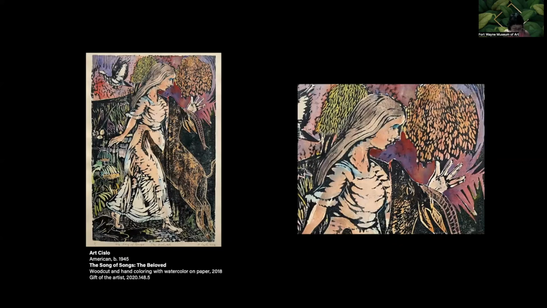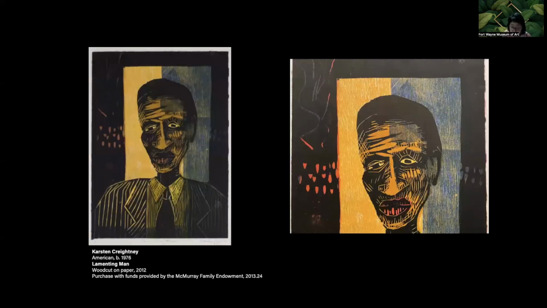Now that we understand some of the basic relief printing process, the question is, how do artists add color? Art Sislo used watercolor and manually hand-colored Song of Songs, The Beloved. In the detail on the right, notice the delicate blending of the pigments, subtle tonal and color saturation variations that are possible when it is hand-painted. This handwork allows for more individual differences between impressions.